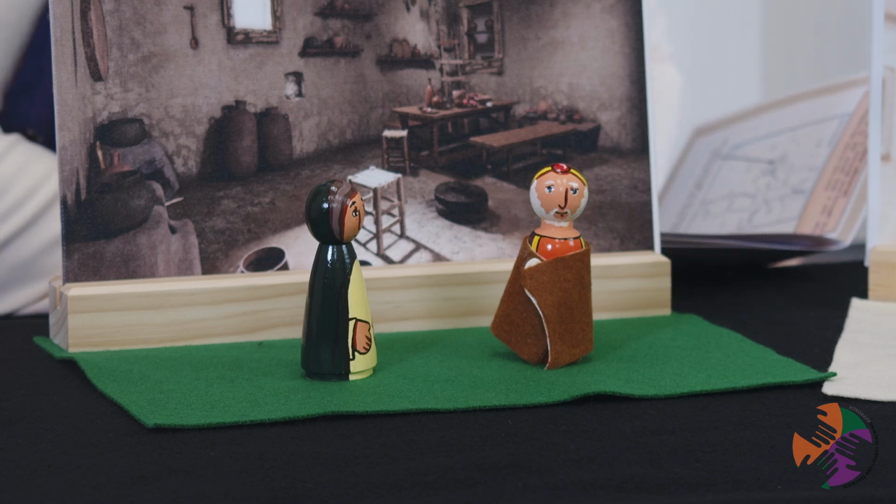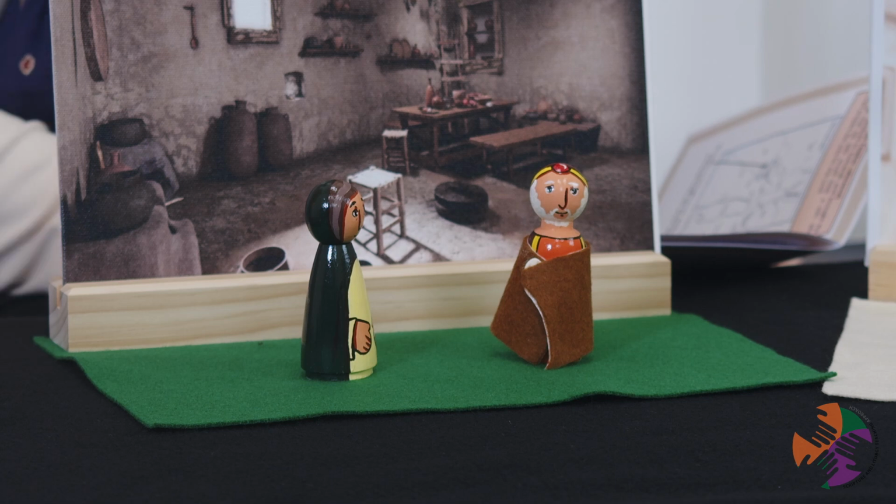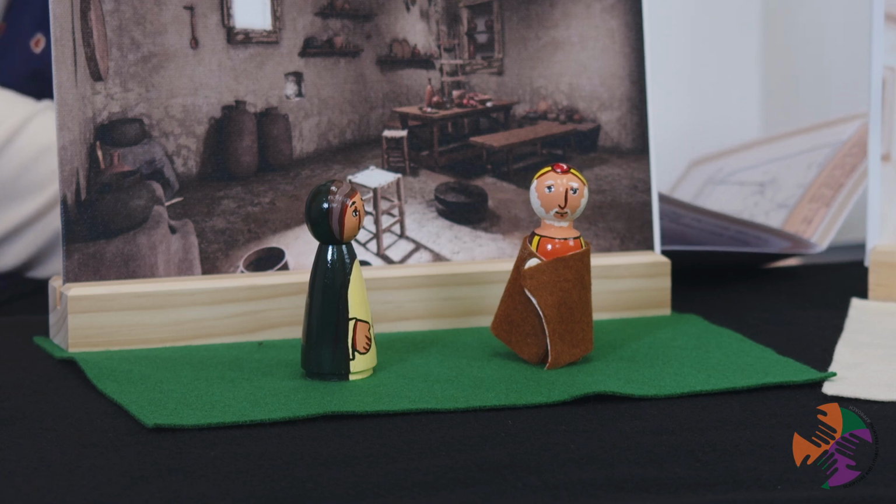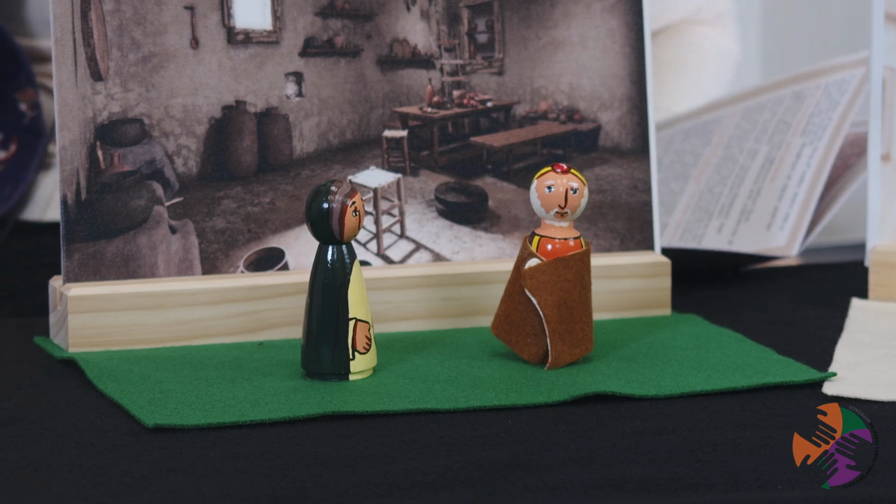We're going to be reading from St. Luke's Gospel, and I've lit the candle already. And the story takes place in the land of Israel. And you know where that is.